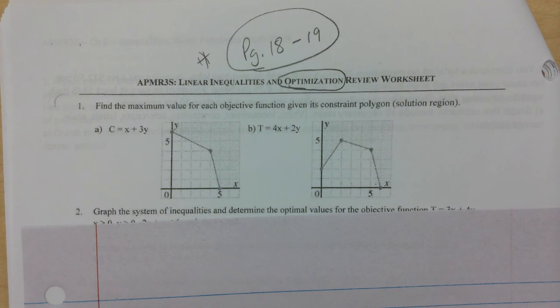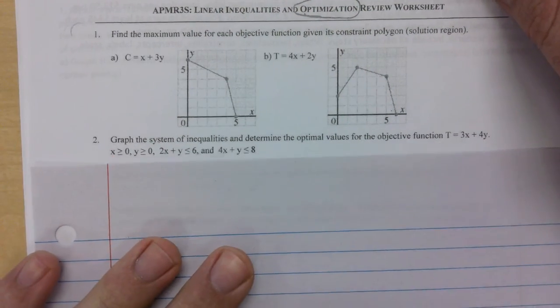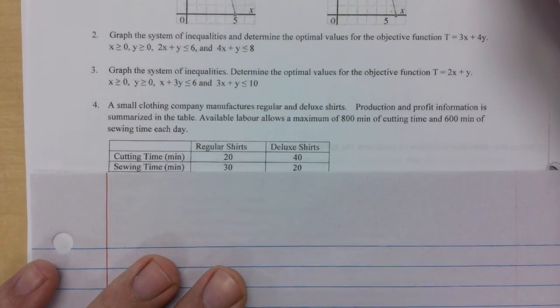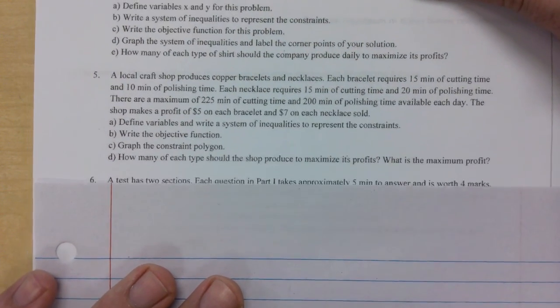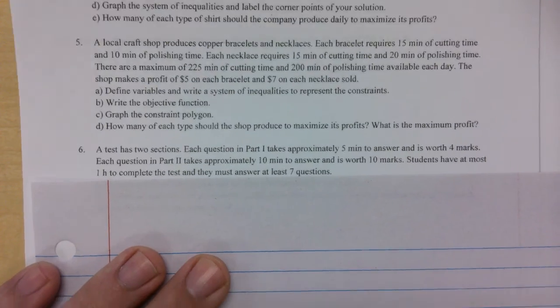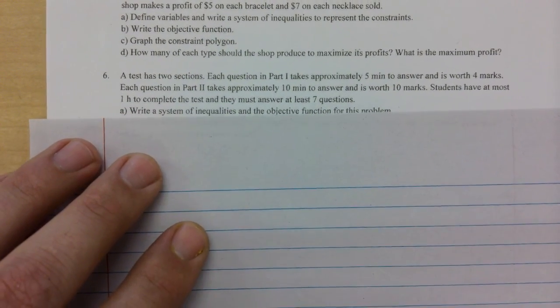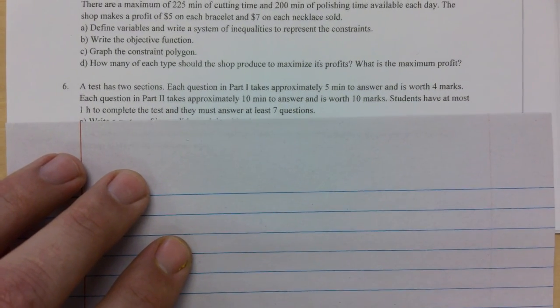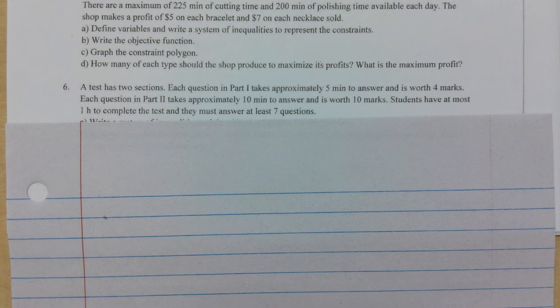Some of these questions and work through them just to prepare you for the test and so forth. So if nobody has anything in particular, I'm going to ask you to go to question 6. Okay. Go to question 6 on page 18 in your booklets.